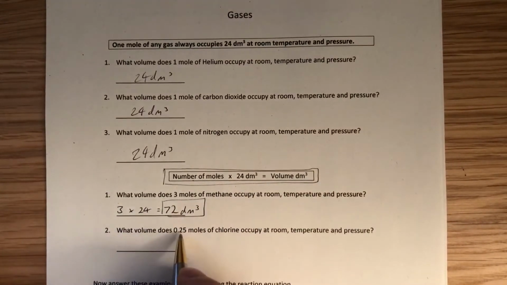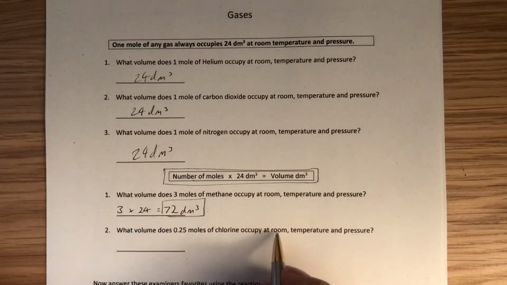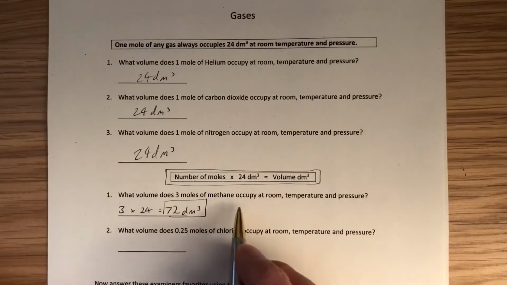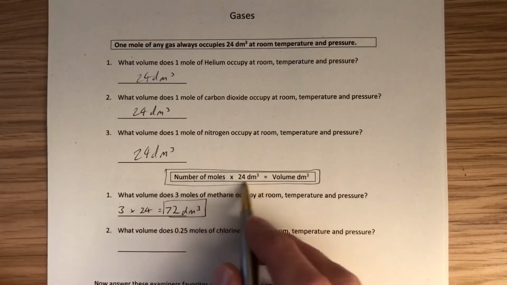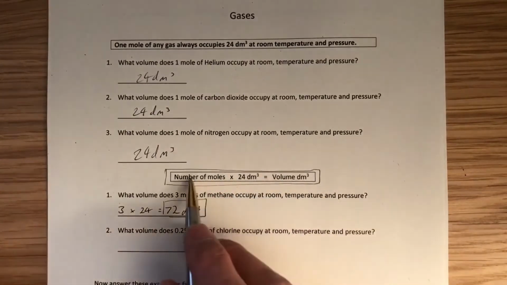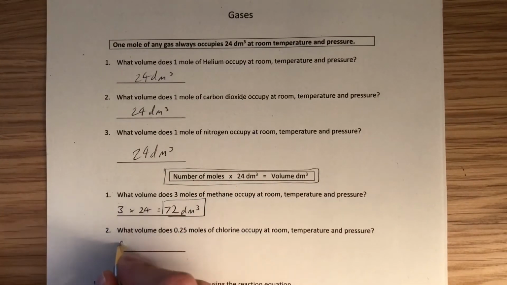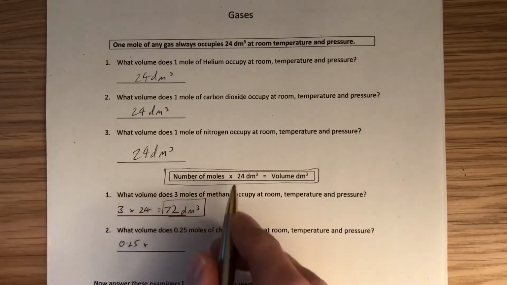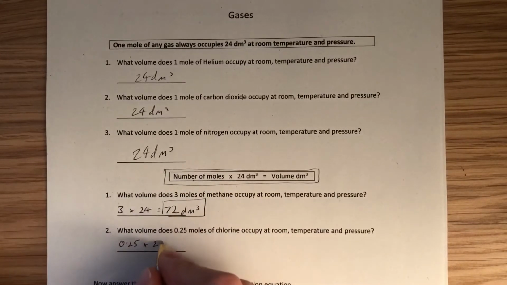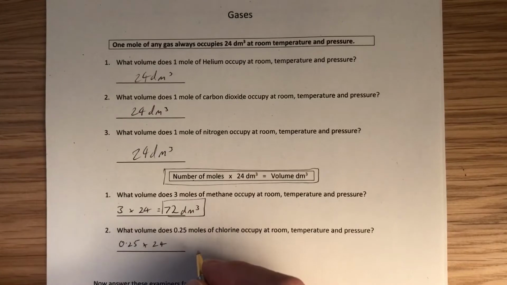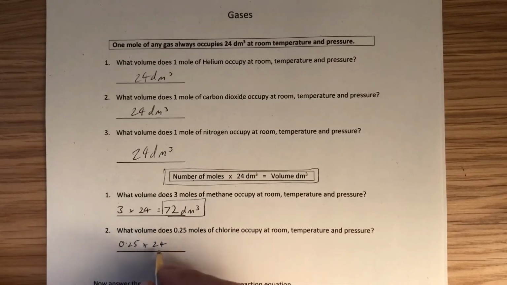What volume does 0.25 moles of chlorine occupy at room temperature and pressure? Notice it doesn't matter what the gas is, because all gases at room temperature and pressure occupy 24 decimeter cubed. So, number of moles, 0.25, multiplied by 24, because that's the volume any gas occupies at room temperature and pressure. A quarter of 24, that's going to be 6 decimeter cubed.